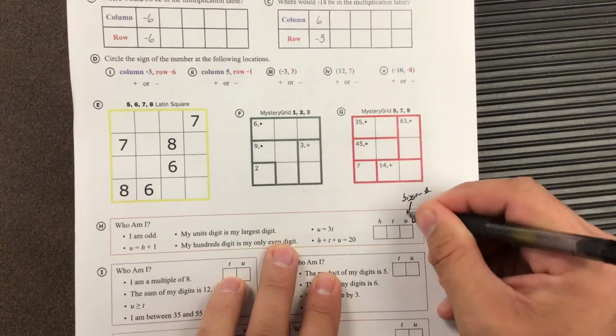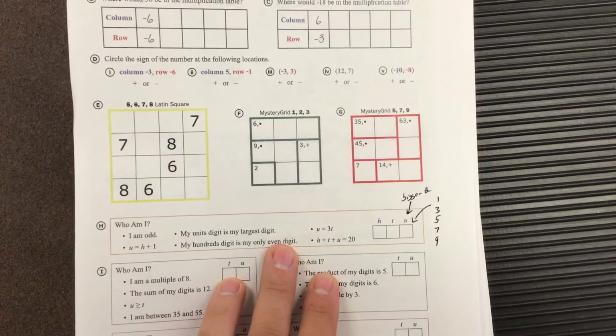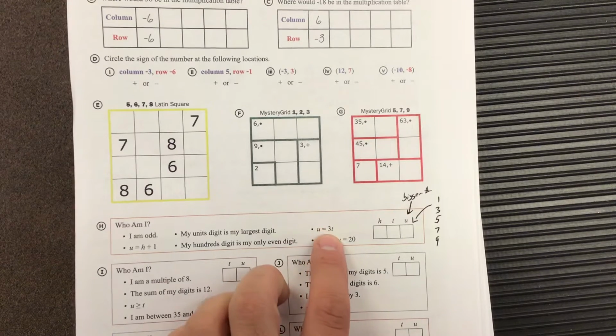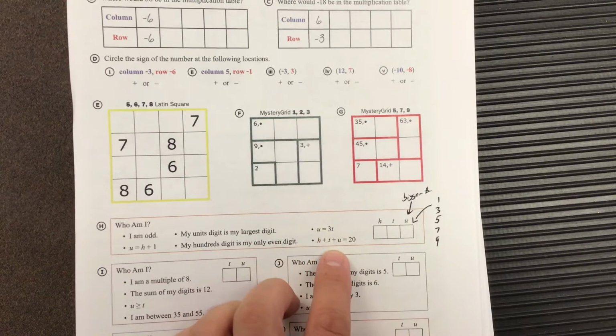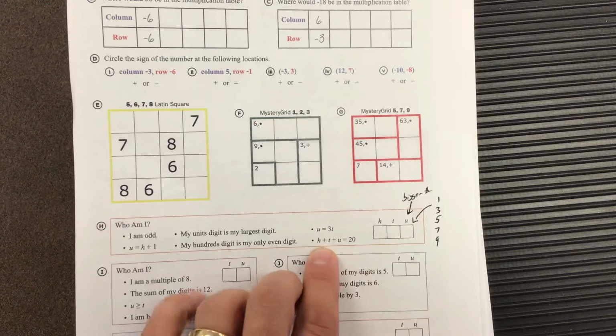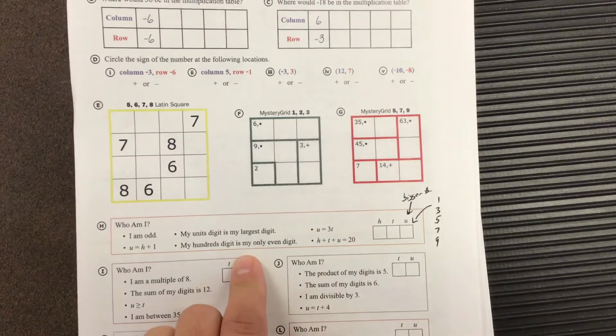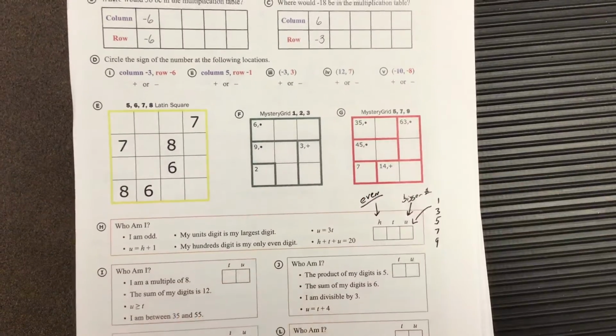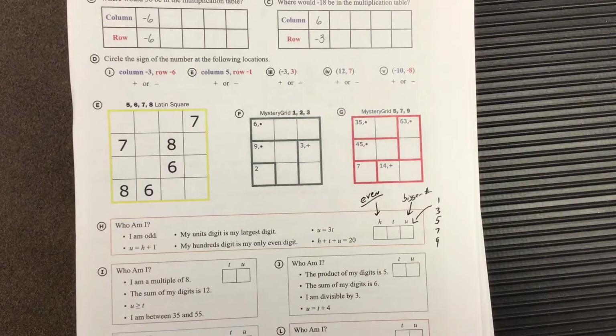Again, I just like to make some notes. My U digit is 3 times my T digit. All the digits add up to 20. My hundreds digit is my only even. And my units digit is H plus 1.